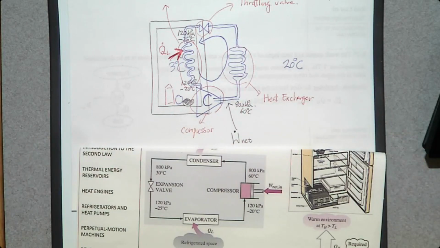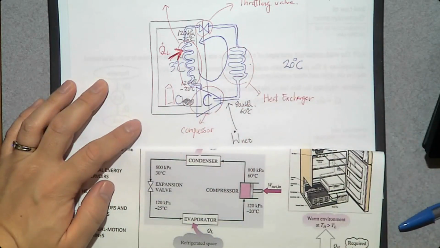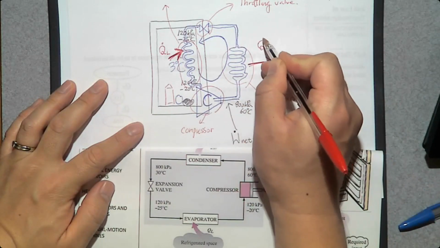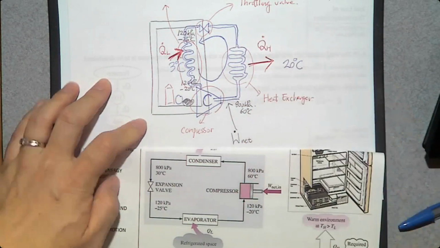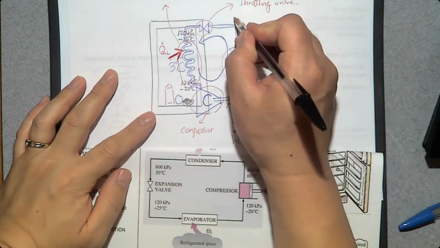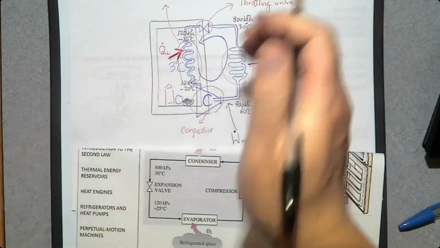Now the temperature is greater than outside. Can we have a heat transfer? Yes, from here to the outside. This is from the refrigerant system to high temperature. I'm going to say this is QH. Because of this heat transfer, the temperature goes down from 60 to 30. So we have 800 kilopascal and 30 degrees Celsius.